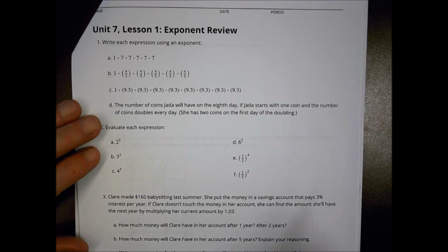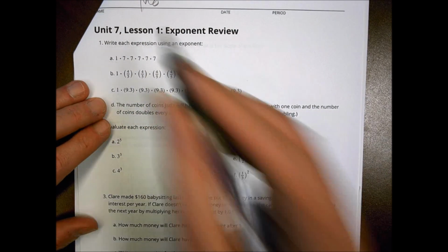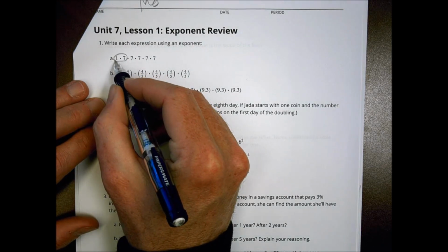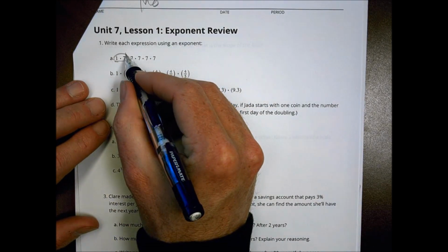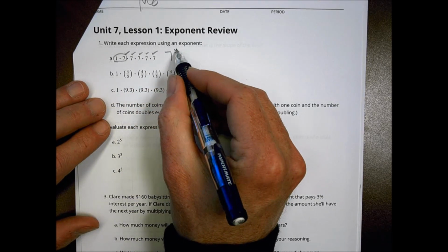All right, homework time. Math 8, Unit 7, Lesson 1. Write each expression using an exponent. Okay, so I'm going to say this is 1 times 7, so that's just a 7. But how many 7s do I have? 1, 2, 3, 4, 5. So this is 7 to the 5th power.